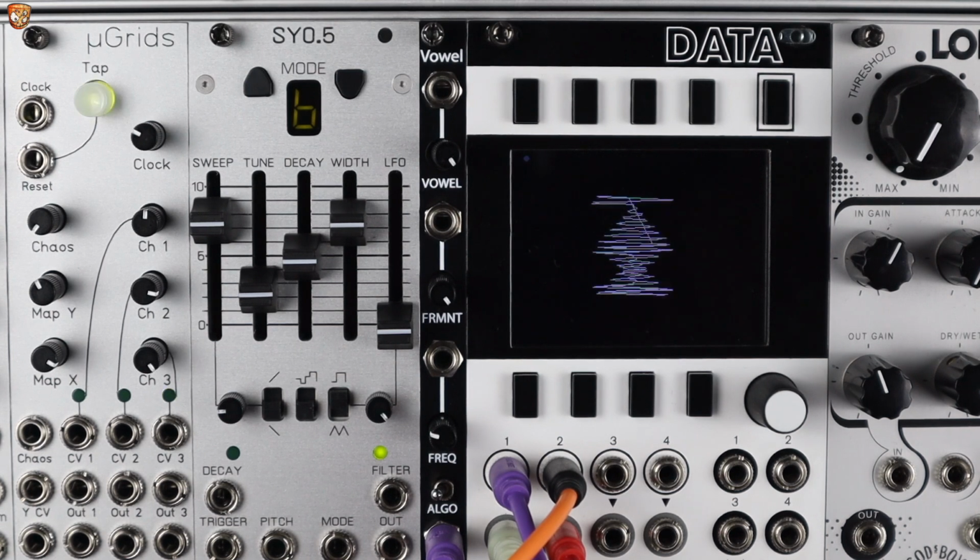So here we're going to explore FM. We've just got one pitch input, no FM input, but we can put this audio rate signal into the FM and see what happens. But we're also going to audio rate the vowel and the formant as well, and they lead to some really killer tones.